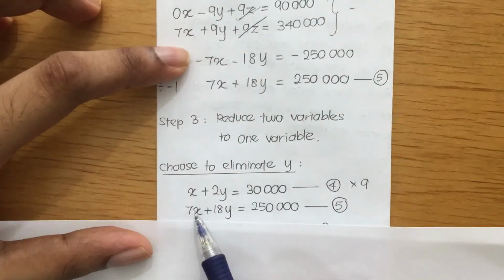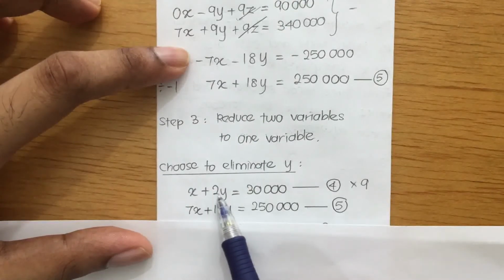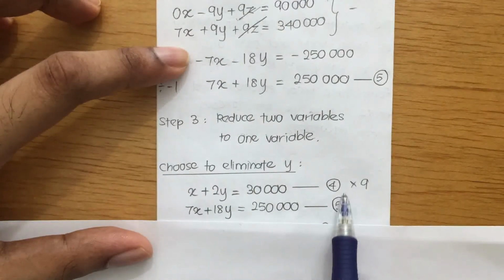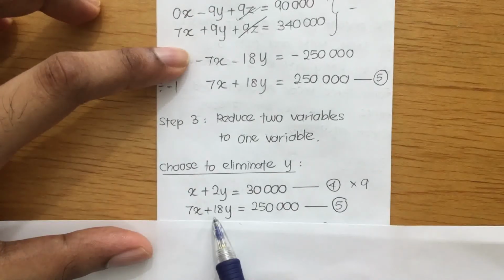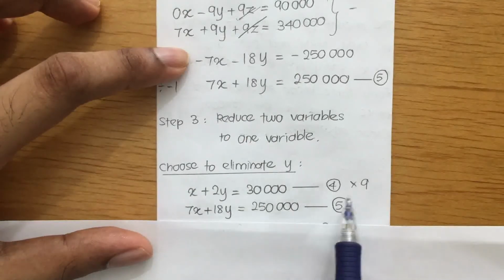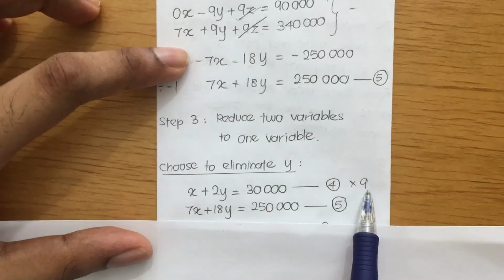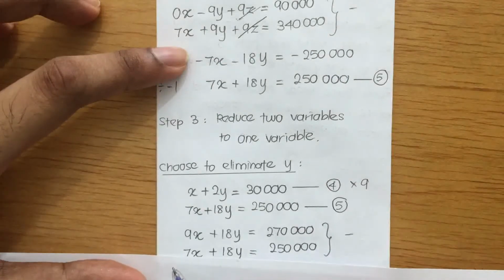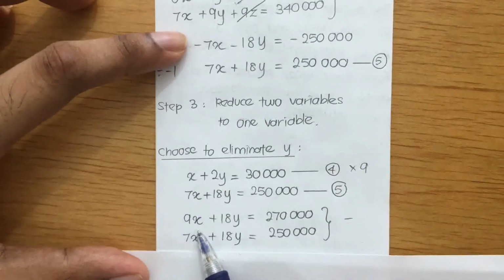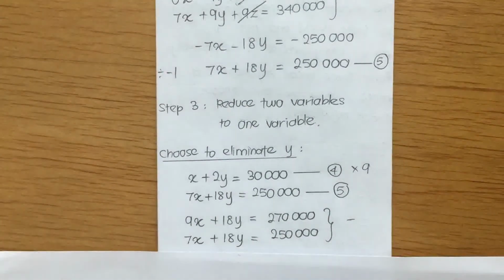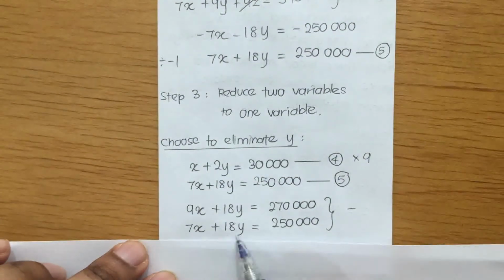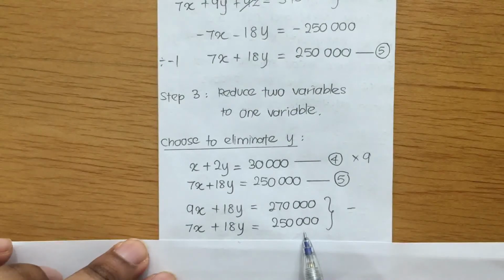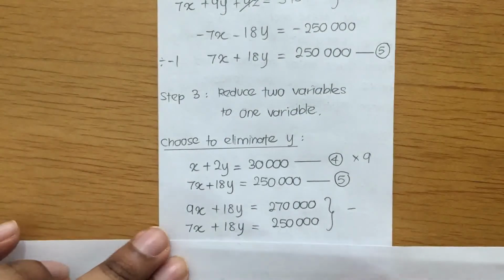In order to eliminate the y variable, you need to make sure that the coefficient of y is the same. In this case, for the fourth equation you have 2y, and the fifth equation you have 18y. So, in order to make both coefficients the same, equation 4 you times by 9. It will be easier for you. When you times the whole equation by 9 for equation 4, you get 9x plus 18y equals 270,000. And then for the second one, 7x plus 18y is equal to 250,000. So 18y and 18y we can cancel out.